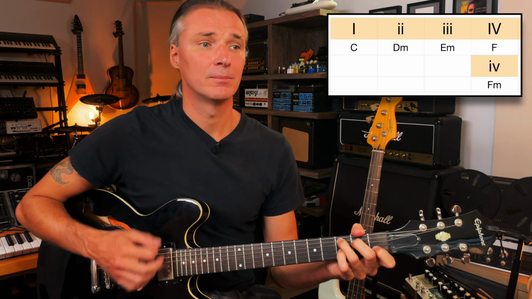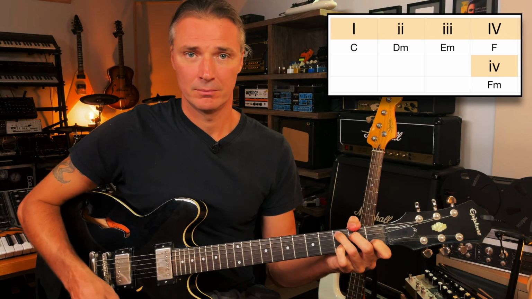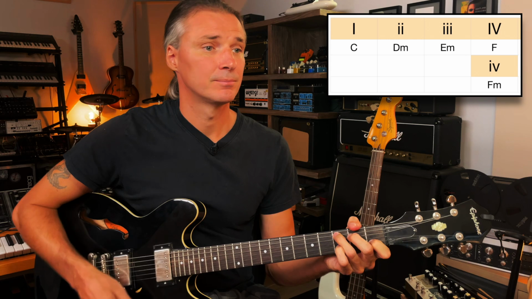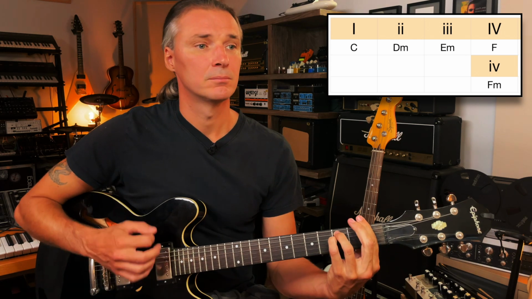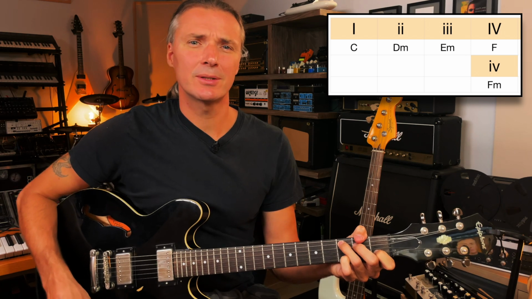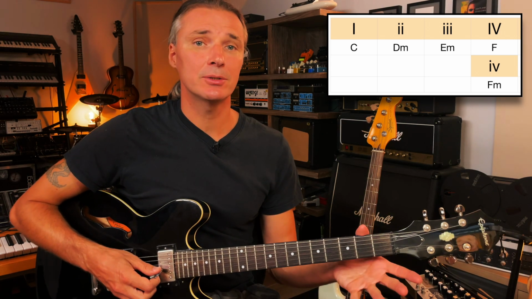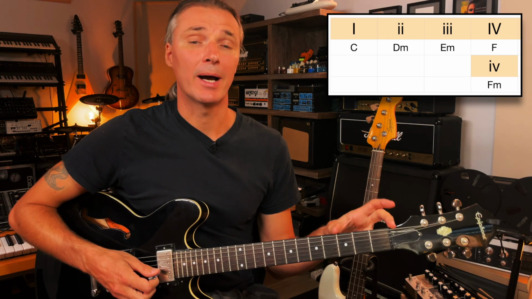Right? This sounds very normal. With minor, it sounds still beautiful, but certainly richer. And you can use it anytime you want. In a major scale, you can change it for the minor fourth.